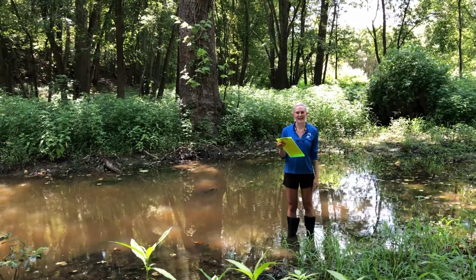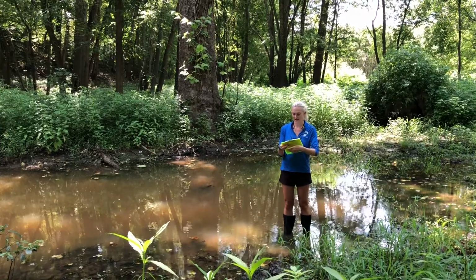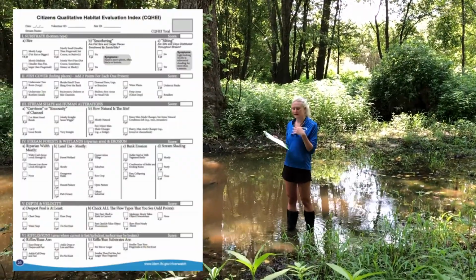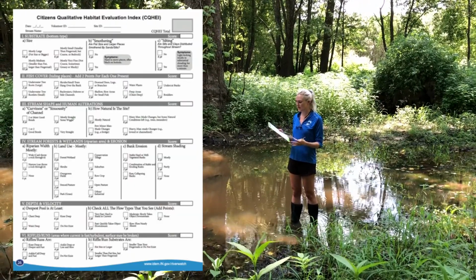It's Sarah again, and I'm going to go ahead and take you through the Qualitative Habitat Evaluation Index, which is this piece of paper that you will be provided with. It's really nice. It walks you through the process, really straightforward. I think it's pretty clear.